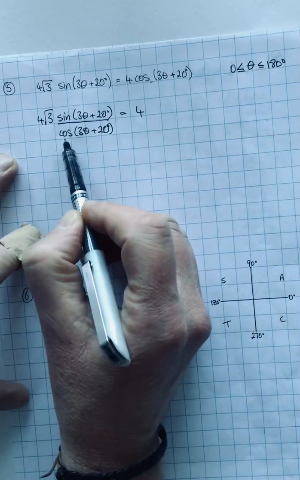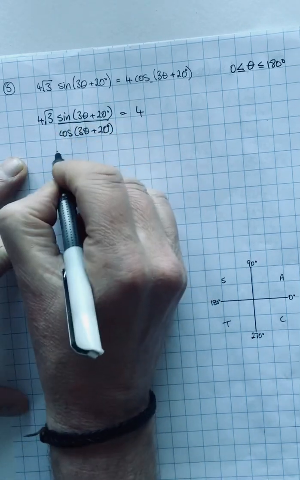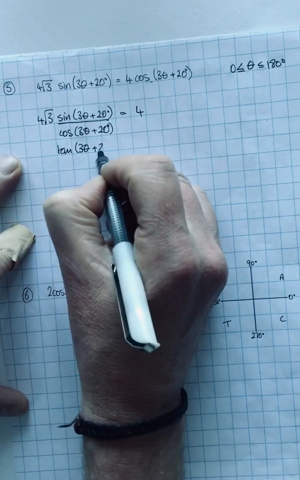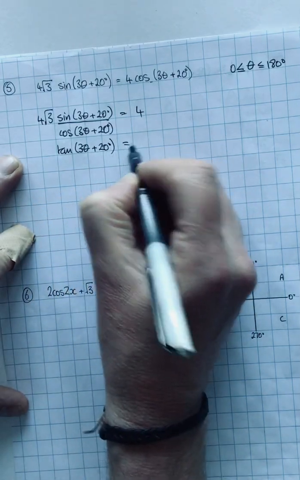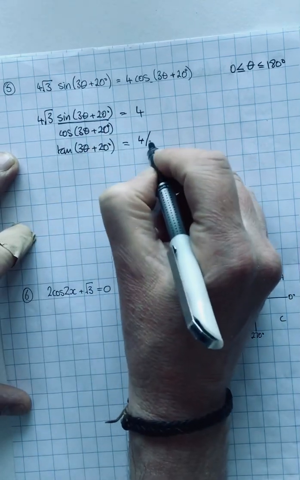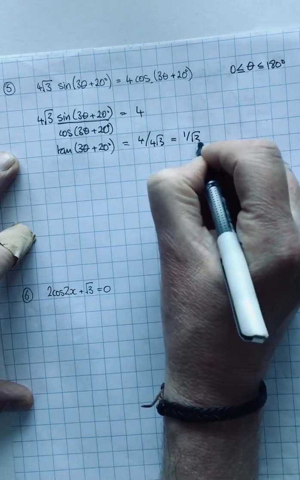Well, sine over cos is tan, assuming that the angle is the same. So this bit here is just tan(3 theta plus 20). And I'm going to divide by 4 root 3. So that's 4 over 4 root 3, which is 1 over root 3.